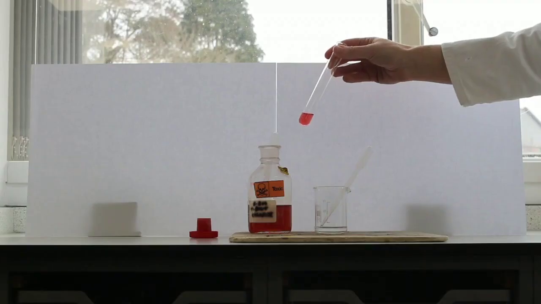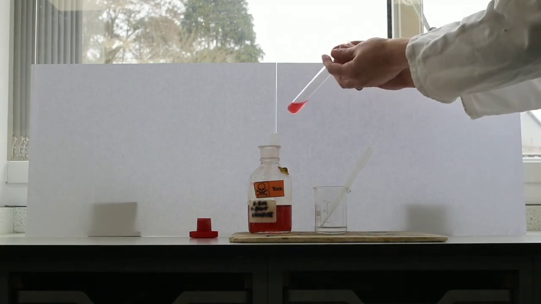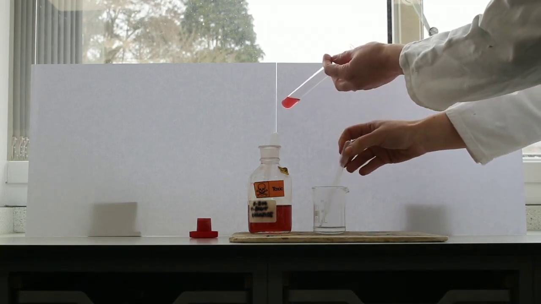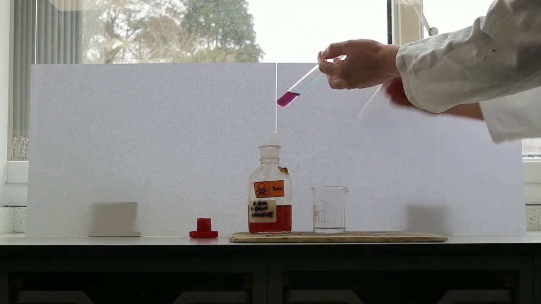This is the octahedral complex, Co(H2O)6 2+. When you add concentrated HCl to it, it changes into the tetrahedral complex, CoCl4 2-. And you also see a blue colour change.